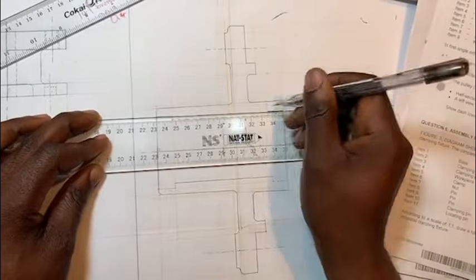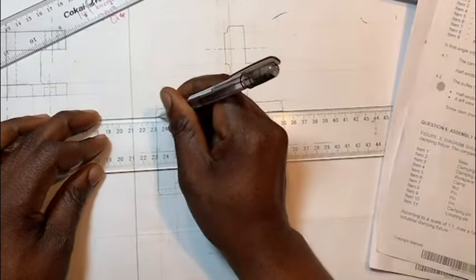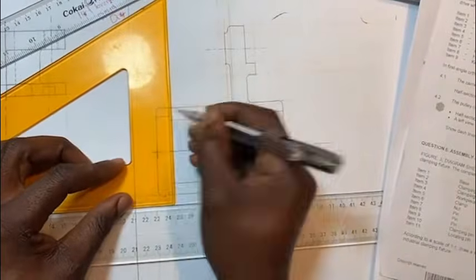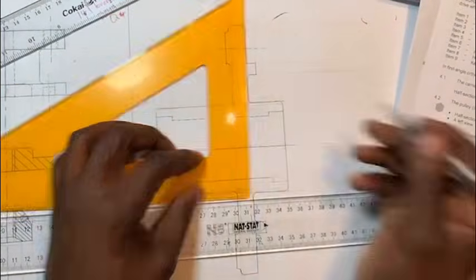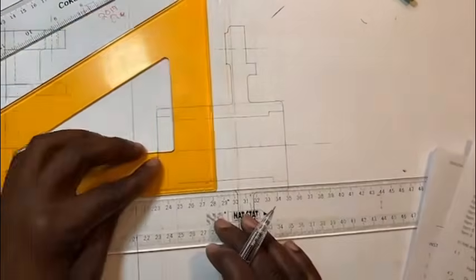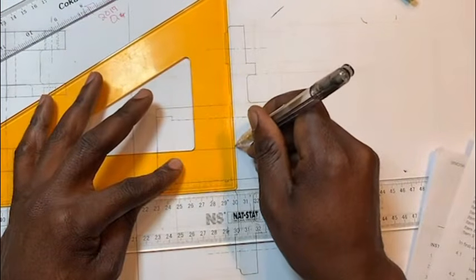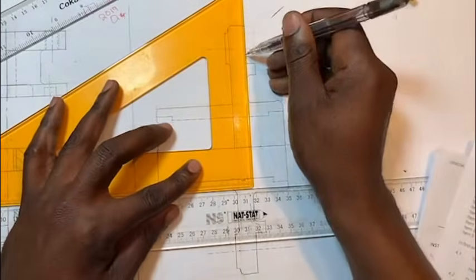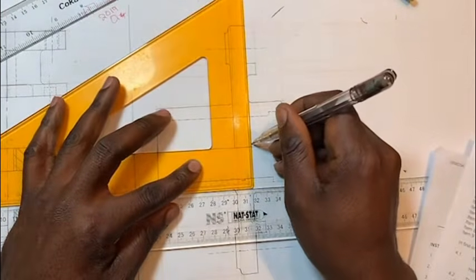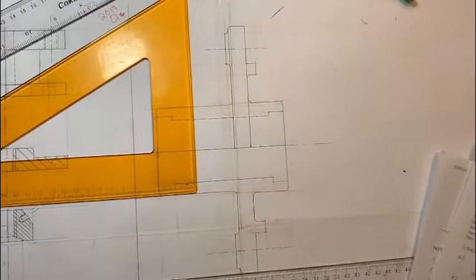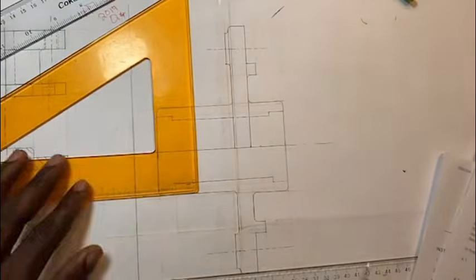The upper part is supposed to be just like this, because the question said half sectioning, bottom half in section. So I'm going to have a line that's solid up until the center like this, even here, up until the center.